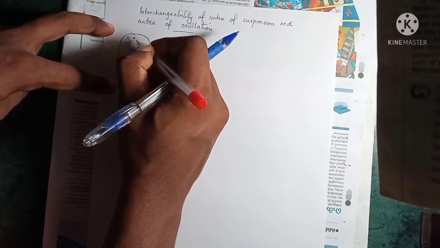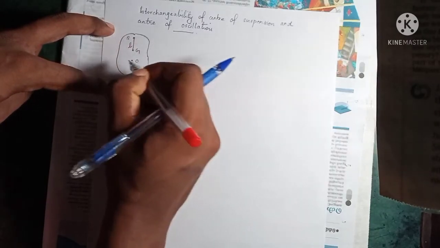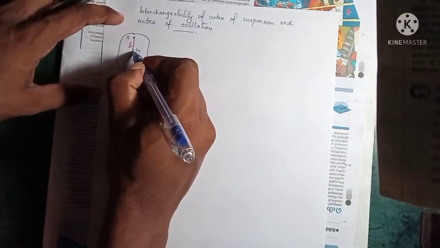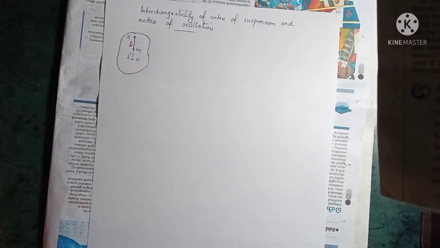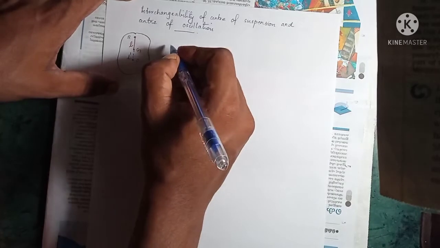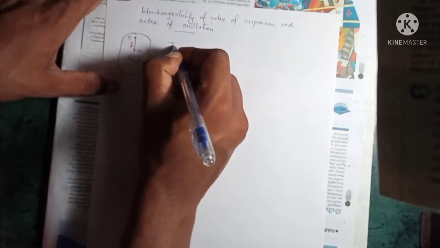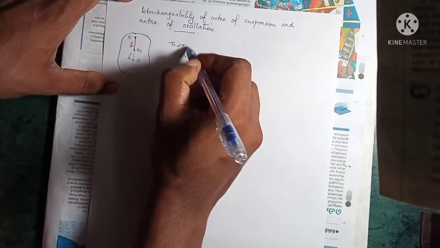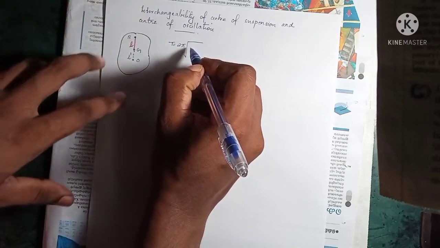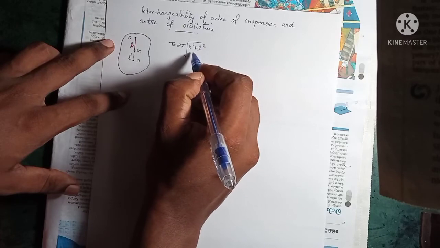The distance between center of suspension and center of gravity was L, and the distance between center of gravity and center of oscillation was taken as L dash. Now the time period of the compound pendulum was obtained in the last class as T equals 2 pi root over K square plus L square upon GL.